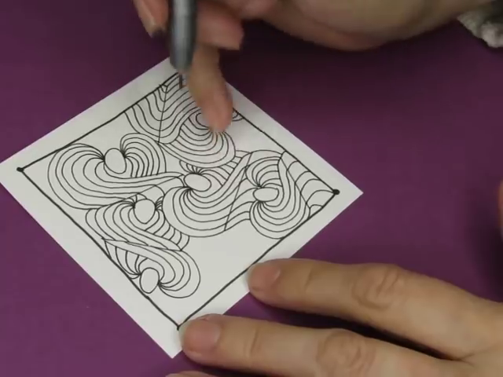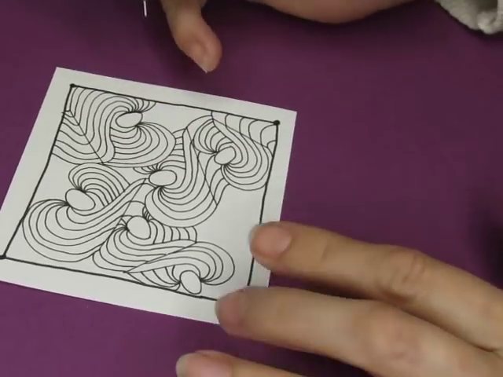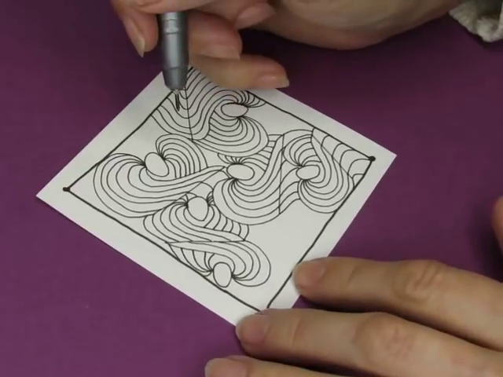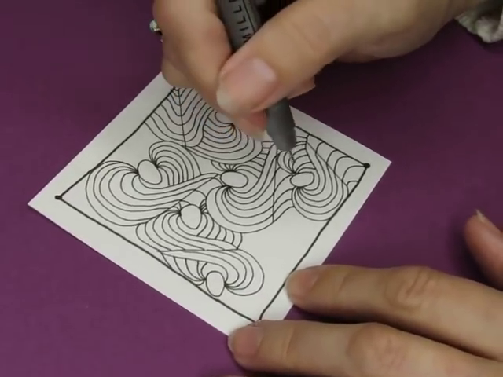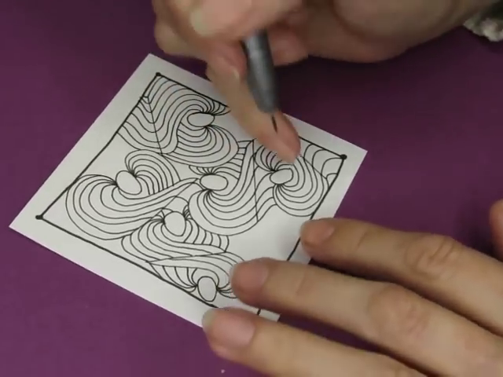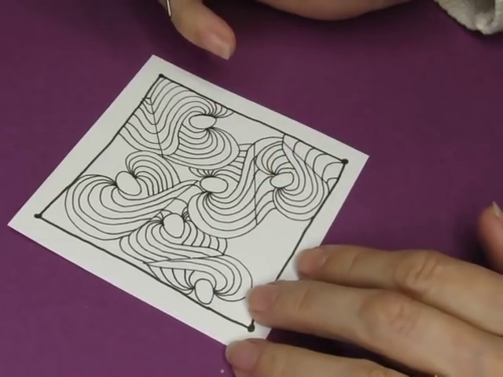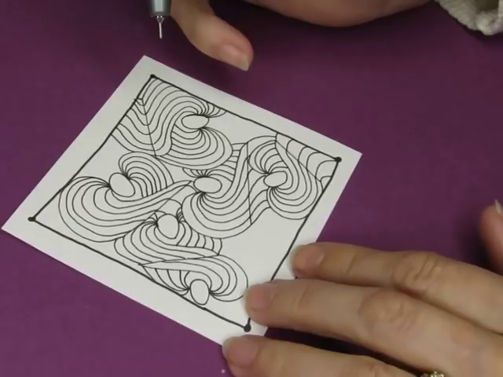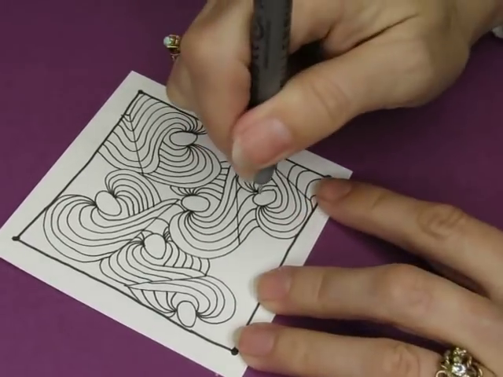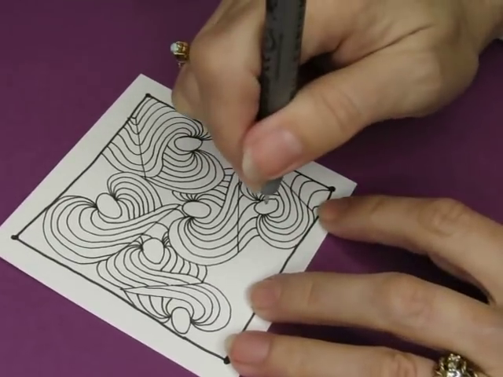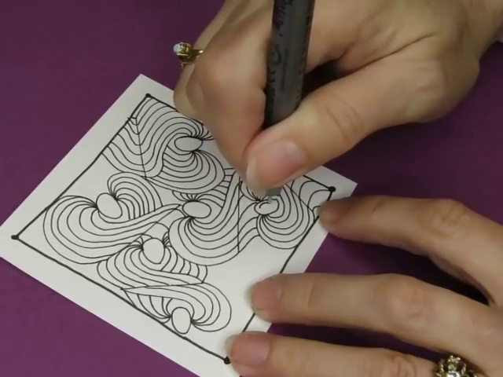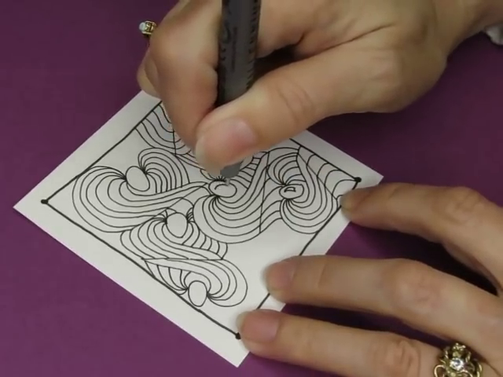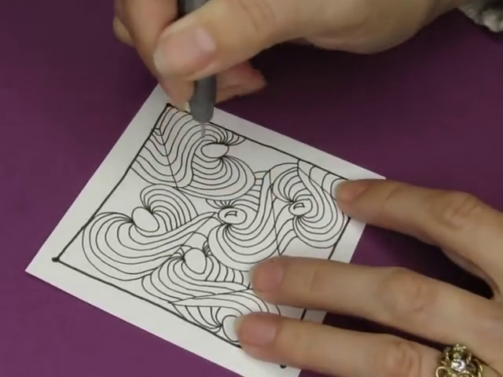Yeah, I like that better. It needed to fill up that space. That line is fine. It needed to fill up that space. Now, we can decide what to do with these circle bits. I think I'm going to fill them in dark. I'm going to leave a little highlight spot. So I'm going to just draw in that little highlight spot, and then I'm going to get my bigger pen and fill in these spaces.